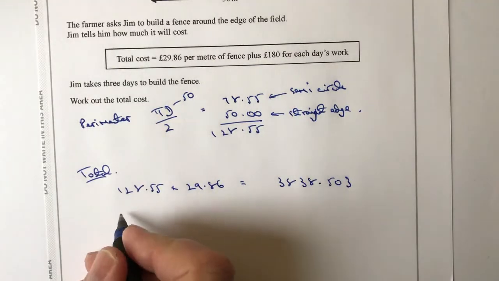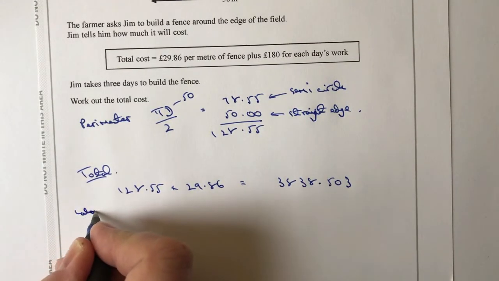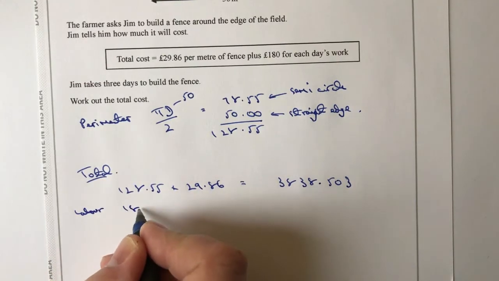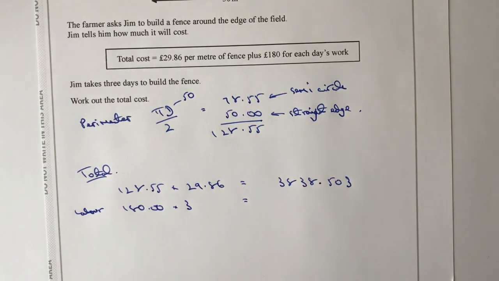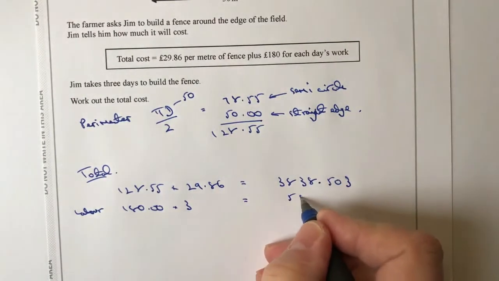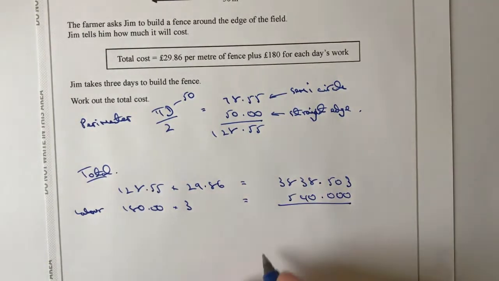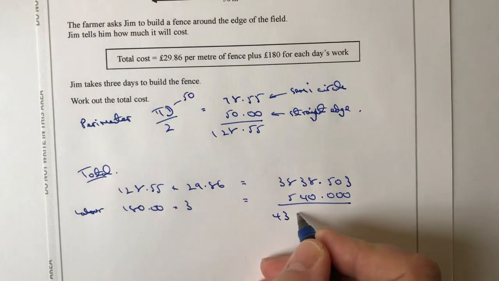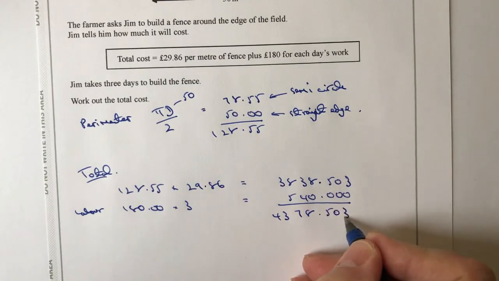So this is the fence cost, then I've got labour, and we're told 3 days at £180 per day, so times 3, and that's going to be a total of £540. If I add that together, I'm going to get £4,378.503.